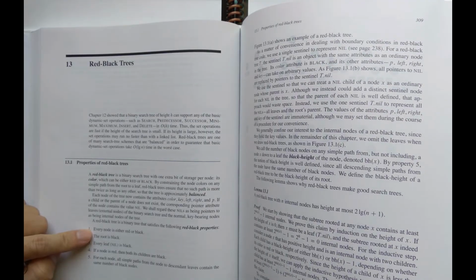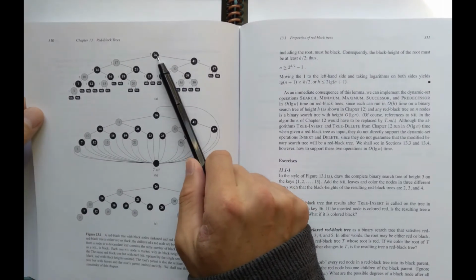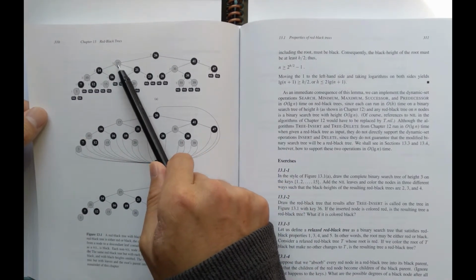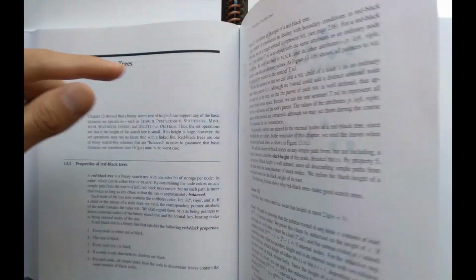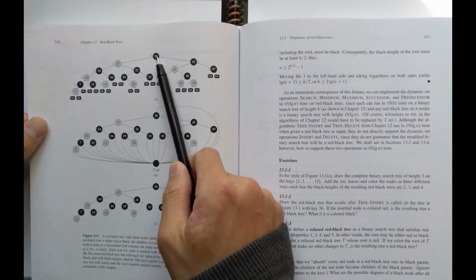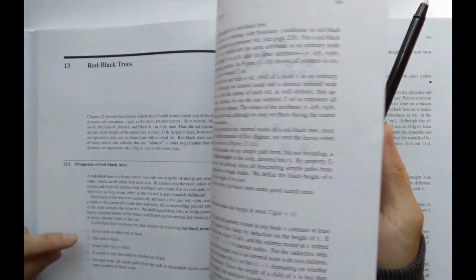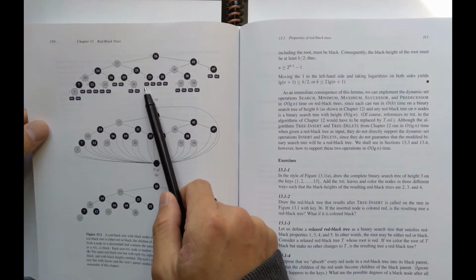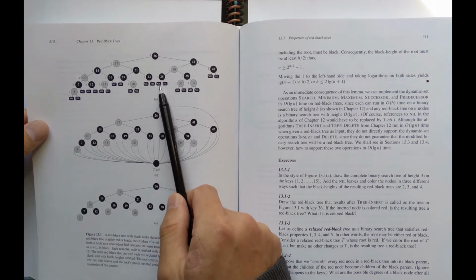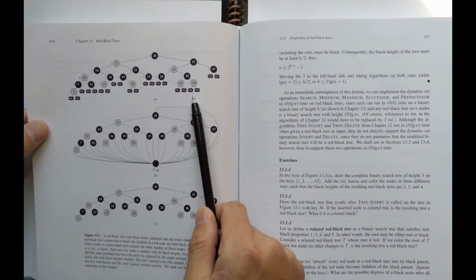Every node is either red or black. In this book, it's either black or gray. Gray is red. So we can see that every node is either black or red. The root is black, so we can see that right away. Every leaf is, they call that nil. In programming language, you might call that nil or null. We consider those black.